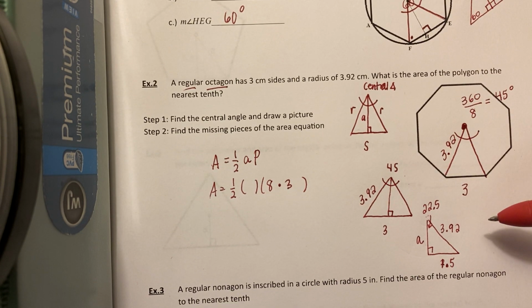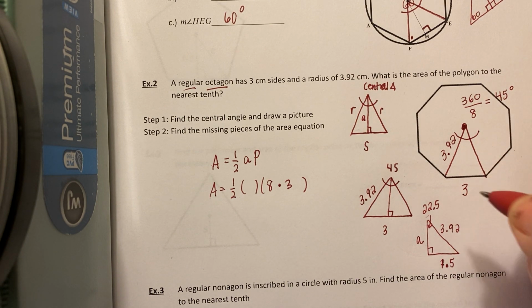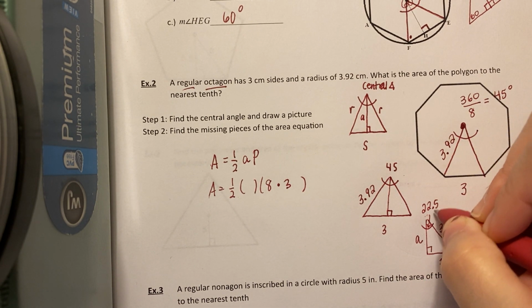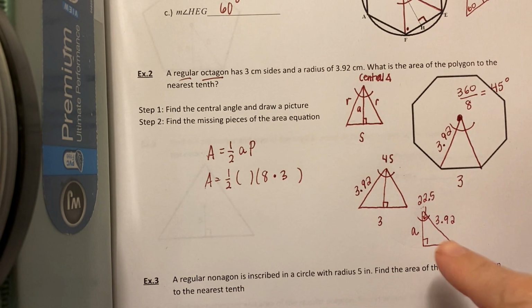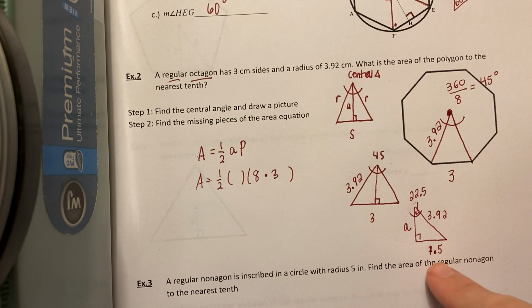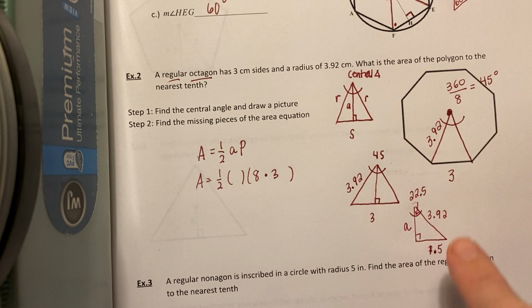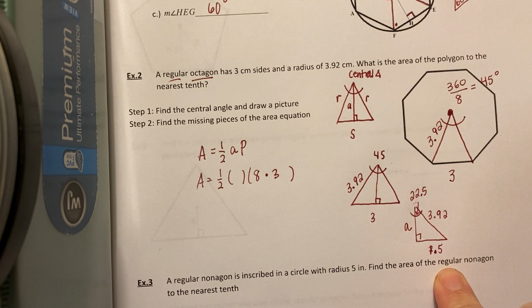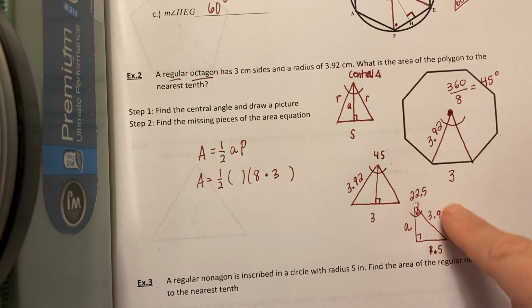So on this particular problem, there are 2 ways to go about finding the apothem. In most of our problems, we're going to use this half of the central angle, and we're going to use SOHCAHTOA of some form. In this particular problem, you can get away without using SOHCAHTOA because you could do the Pythagorean theorem, 3.92 squared is a squared plus 1.5 squared, but that won't always work because we won't always know 2 sides.